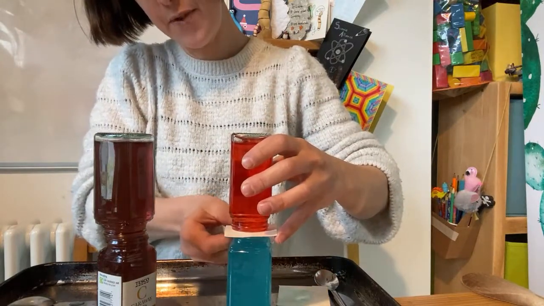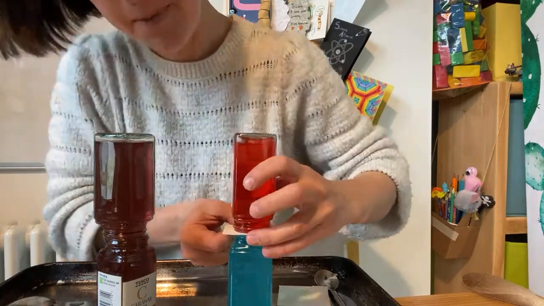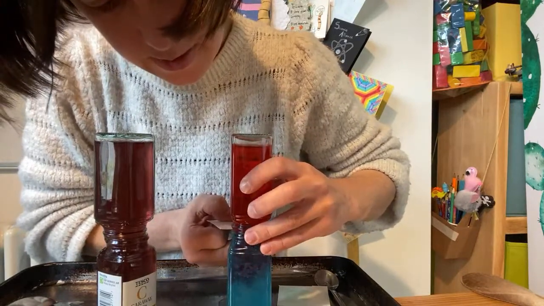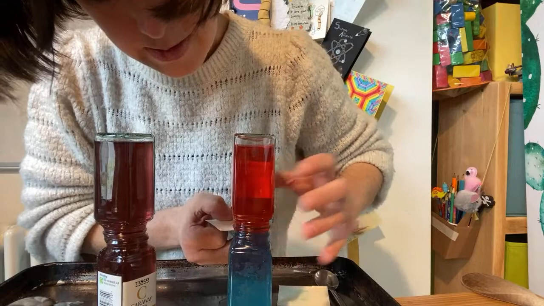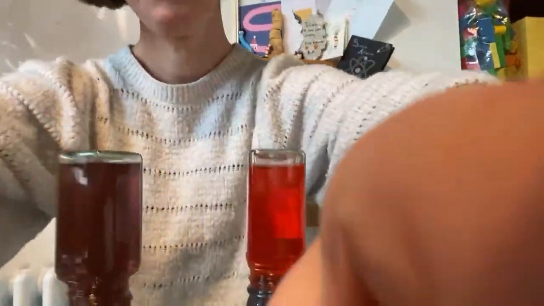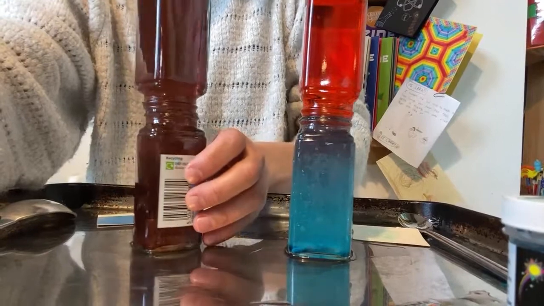Oh, it's hot. Oh, sorry, I should have said be careful if you're using actually boiling water. All right, remove the cardboard as quickly as I can. Look at that. Man, I love this activity. Oh, I've got to spin it around now so I can show you that way. Is that what you're expecting?